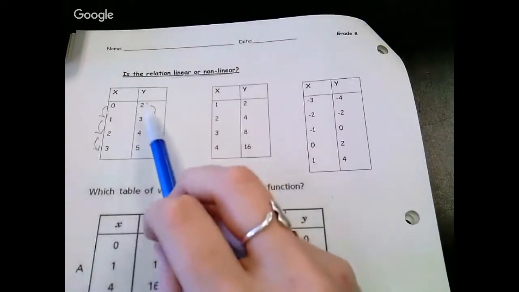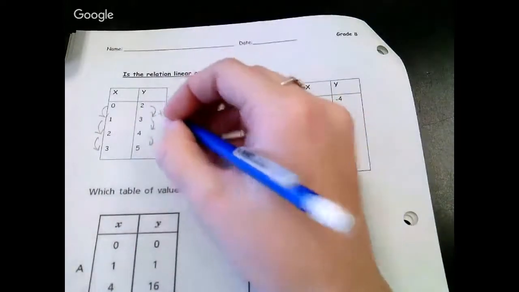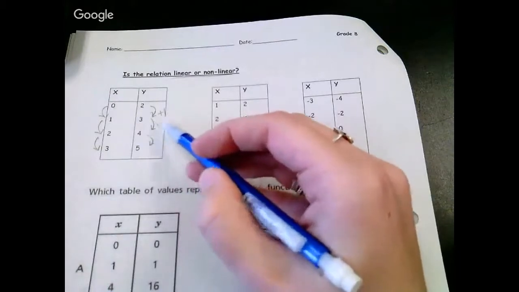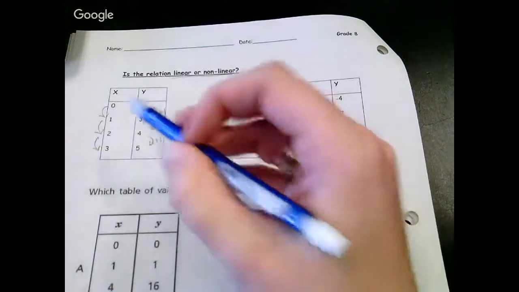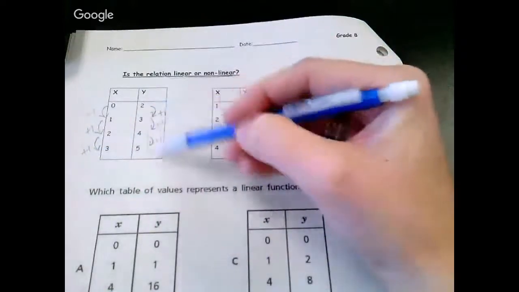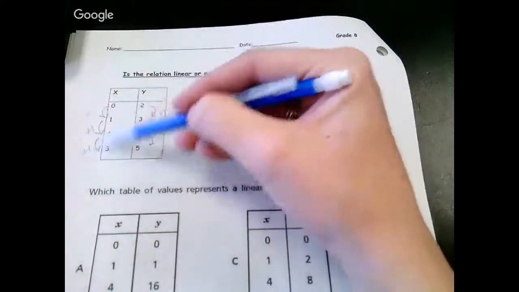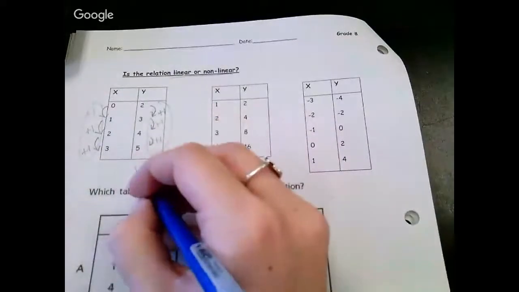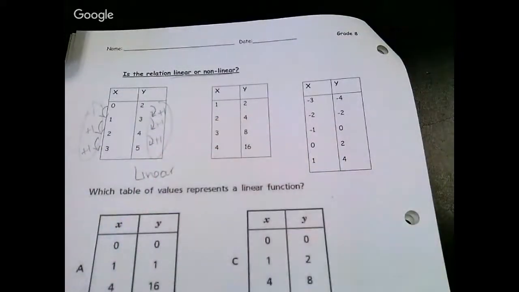So if we look at this first one, it looks like from 2 to 3, we go up 1. 3 to 4, we go up 1. 4 to 5, we go up 1. Same thing over here, we're going up 1 each time. So because the y's are all the same and the x's are all the same respectively, we know that it is a linear function.